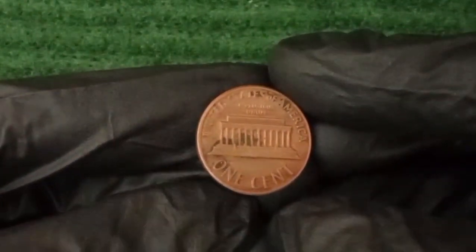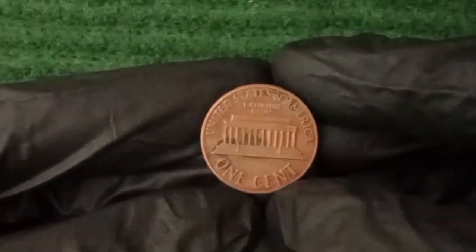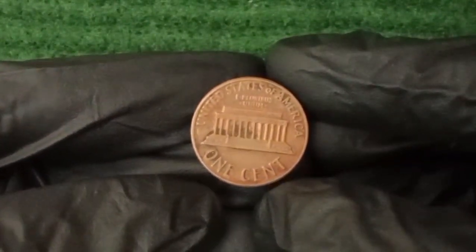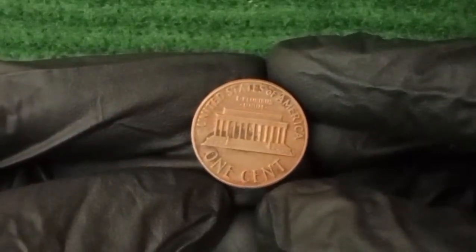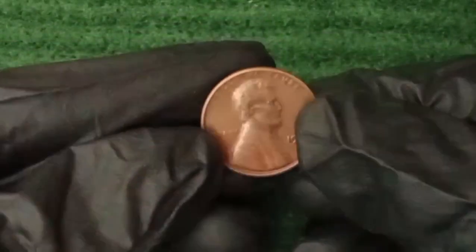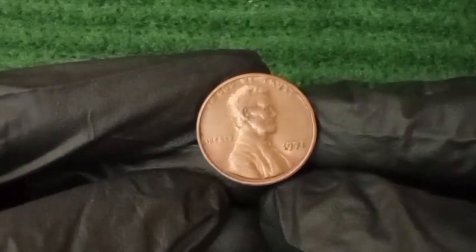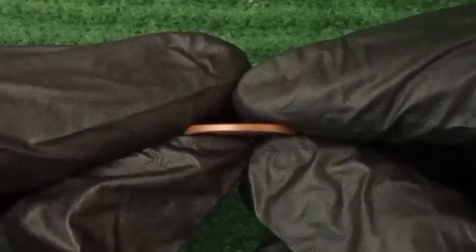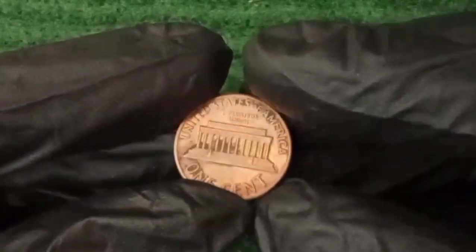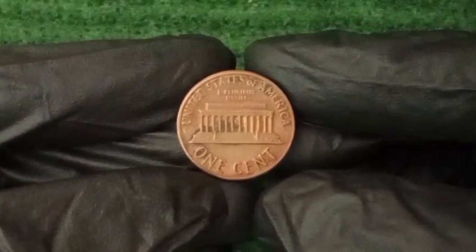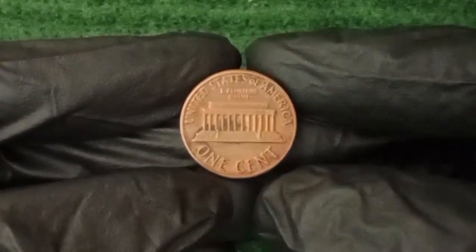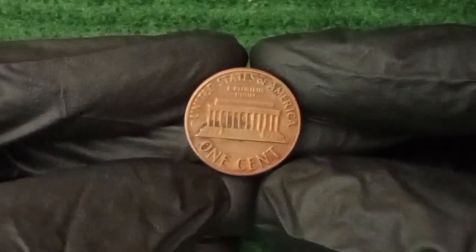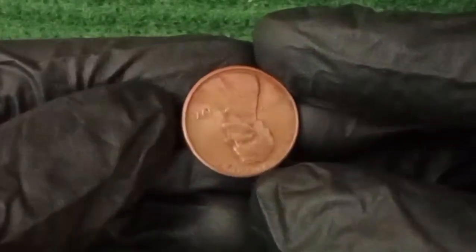Approximate value 2024: 1971 P circulated, 1 cent; 1971 D uncirculated MS65, $1 to $5; 1971 S proof, $1 to $5; 1971 double die obverse, AU to MS, $100 to $500 plus.